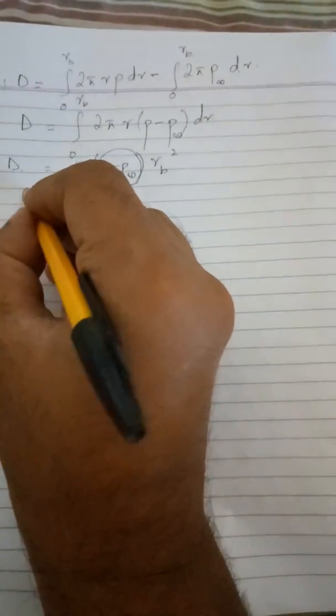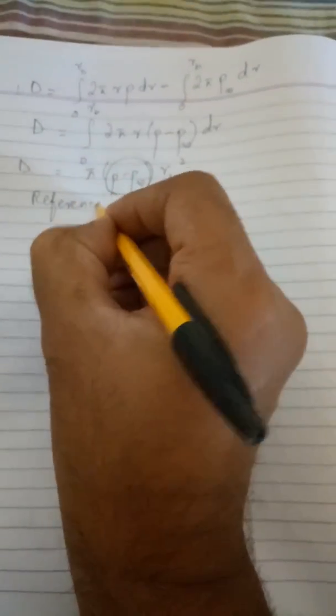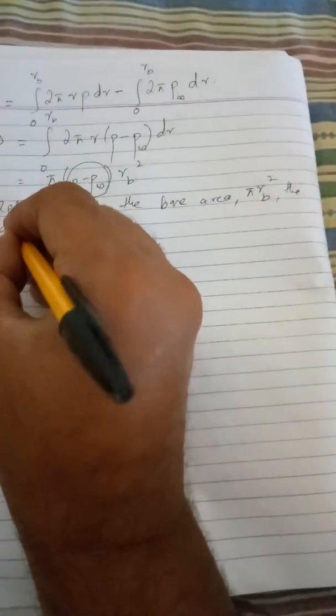So reference to the base area pi RB square, which is this and this. Okay, the drag coefficient, and I believe the drag force, the drag coefficient, because that is also the requirement of our problem, you have to find the drag coefficient with reference to the base area, which is pi RB square.